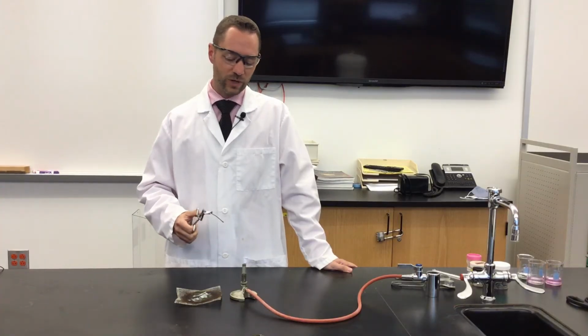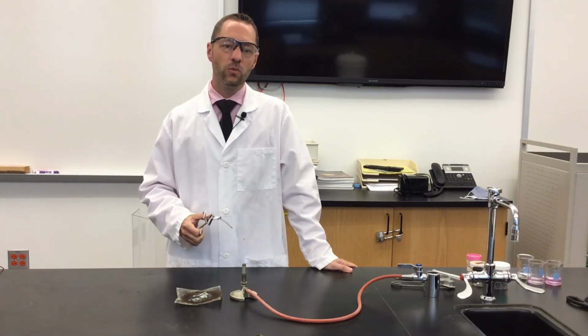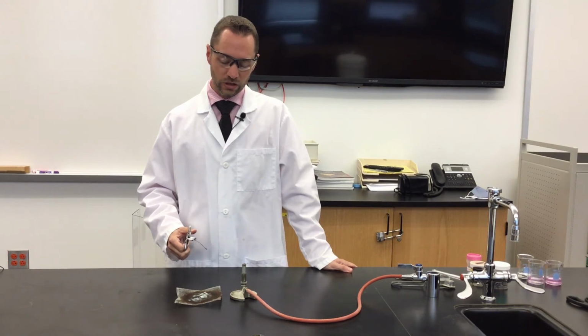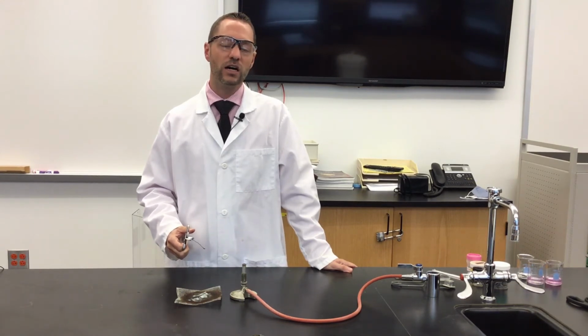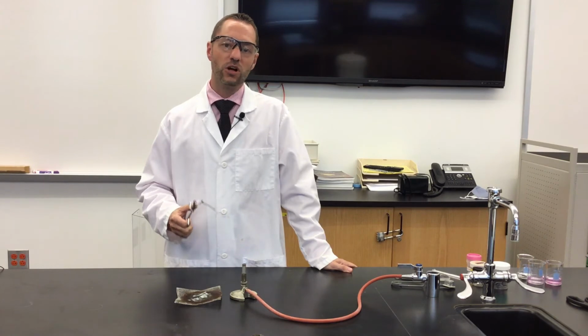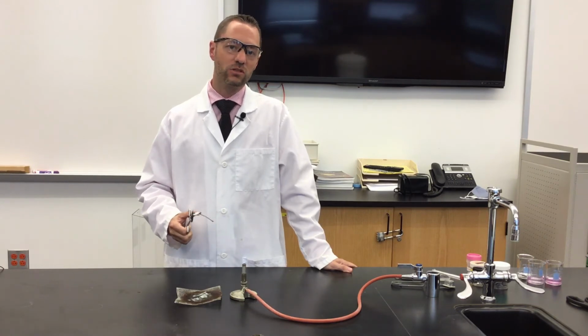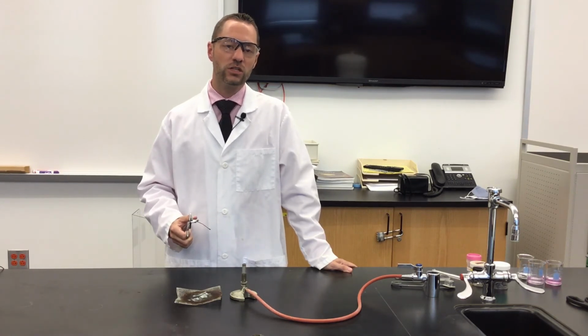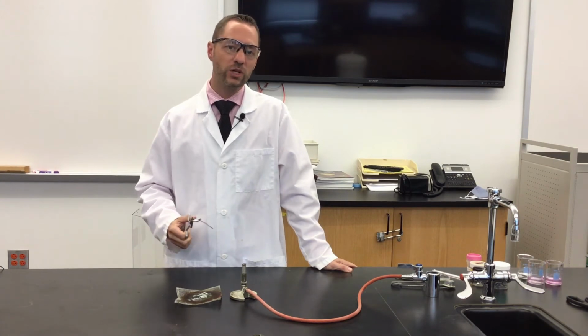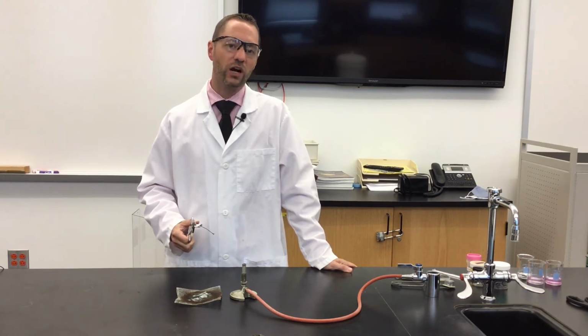So I'm going to place the magnesium in the flame. Once it ignites, I'm going to hold it over top of the wire gauze. The magnesium, along with producing a lot of light, is going to produce quite an amount of heat energy. And if it falls on the countertop, it could damage it. So we're using the wire gauze just to protect the countertop.